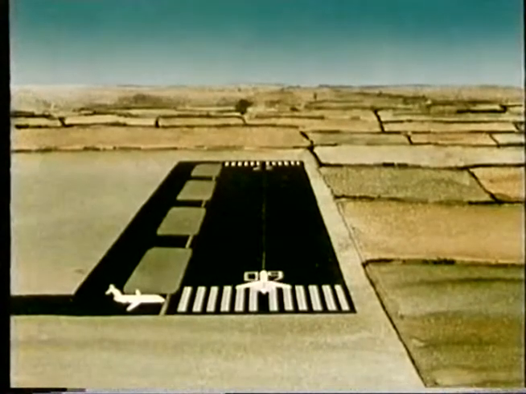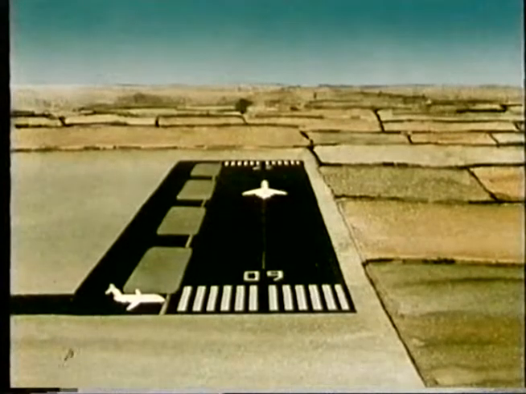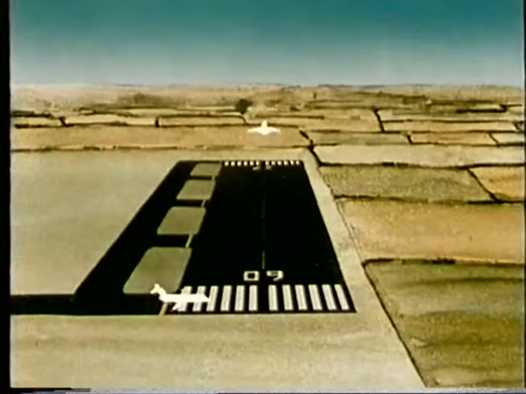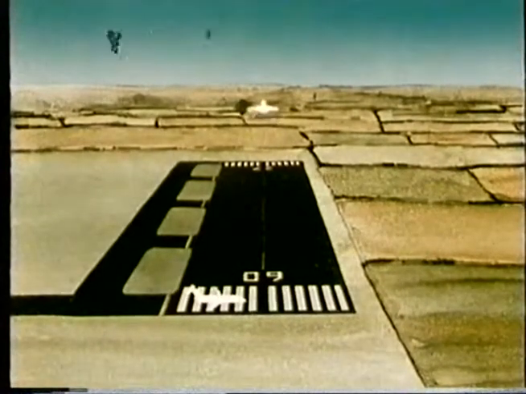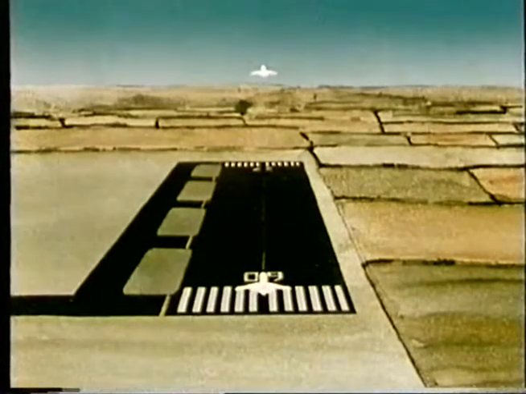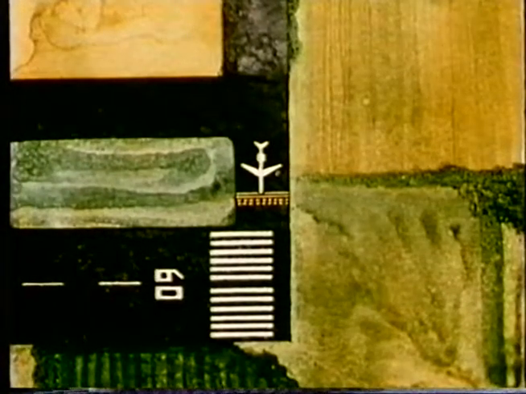Separation of departing aircraft is normally effected by not permitting an aircraft to take off until the preceding departing aircraft has crossed the opposite end of the runway or has started a turn, whichever comes first, and until all preceding landing aircraft are clear of the runway.